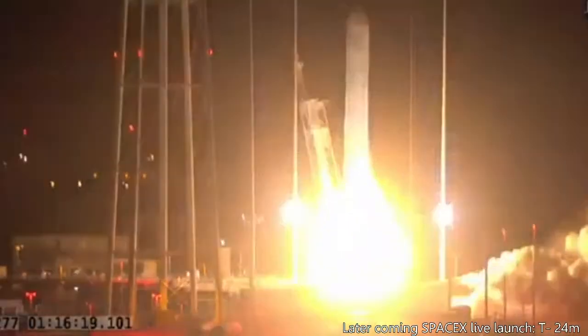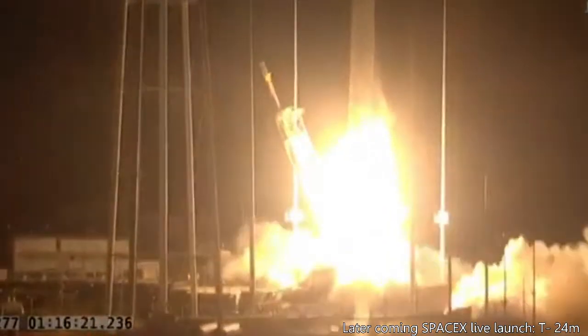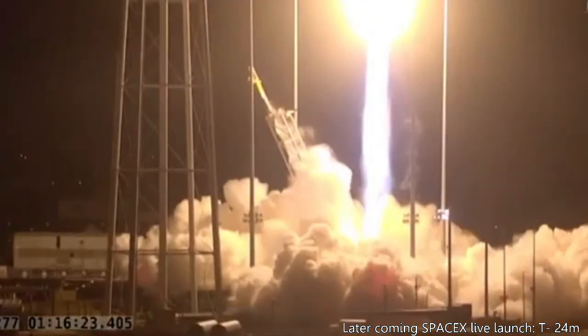Engine start and liftoff. The SS KALPANA CHAWLA takes flight, sights set on the International Space Station. Pitch and roll programmer in. Engines at 100%.